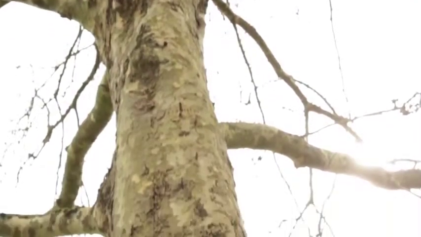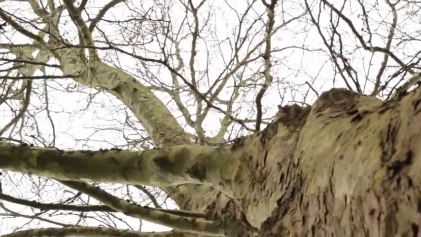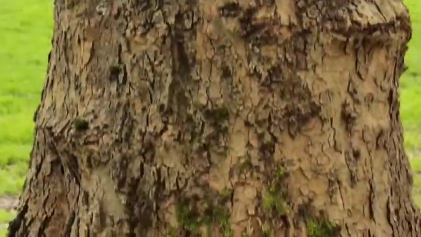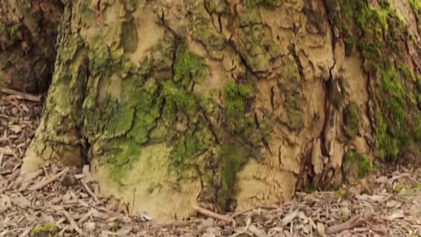Here's an example of a healthy, well-structured tree. It has a single trunk. It has evenly spaced branches that are well proportioned. The tree has good taper, meaning that it widens as it gets toward the bottom. It has a good trunk flare, that is the area where the trunk transitions into the root system, and the roots appear to radiate normally and naturally outward away from the trunk.